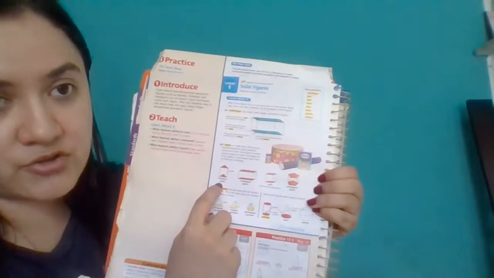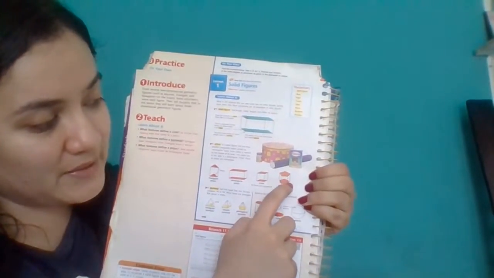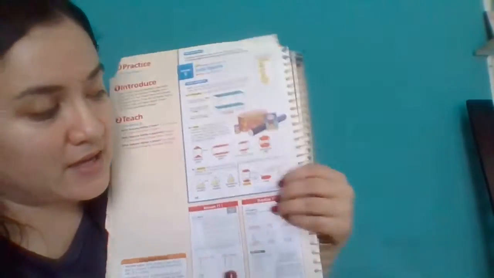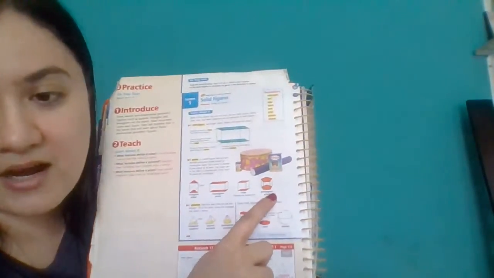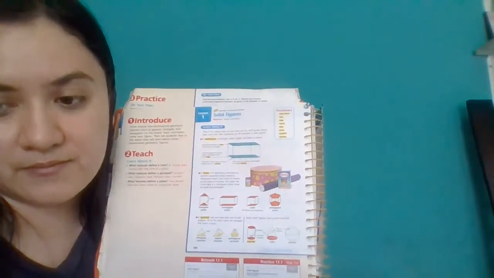We saw first the triangular prism, the rectangular prism, the cube, and the pentagonal prism. We know that this is a pentagonal because it has 5 vertices, 5 sides. We are here, guys. You're not following. We were talking about prisms.